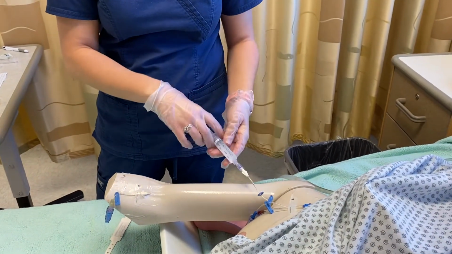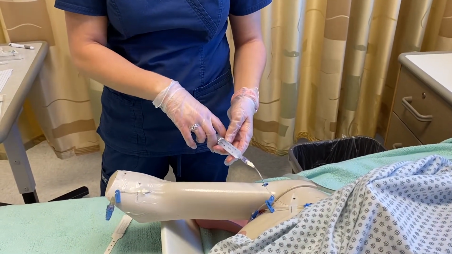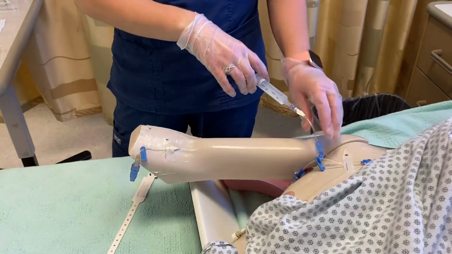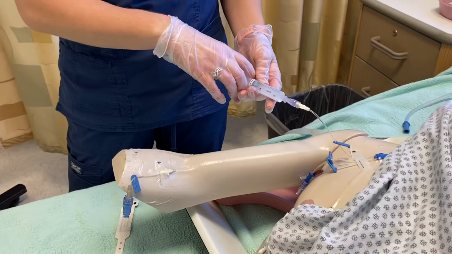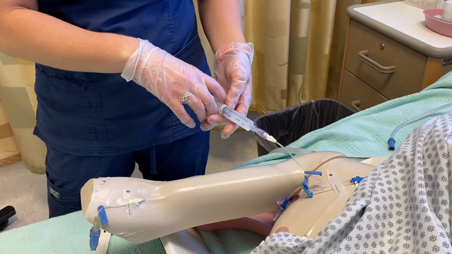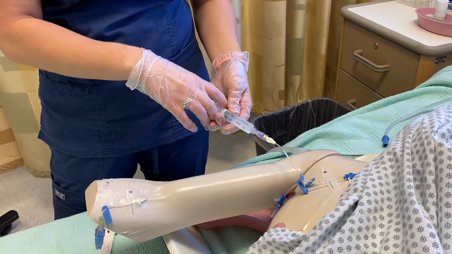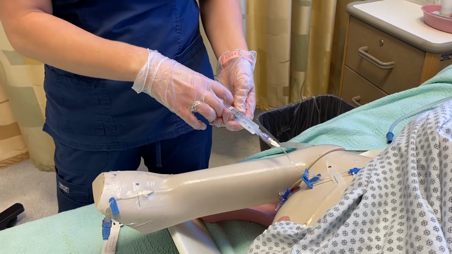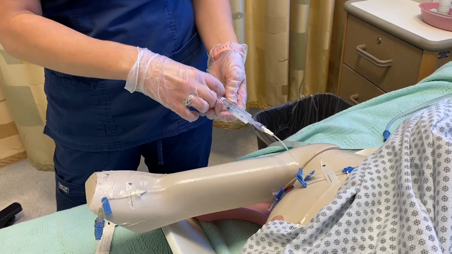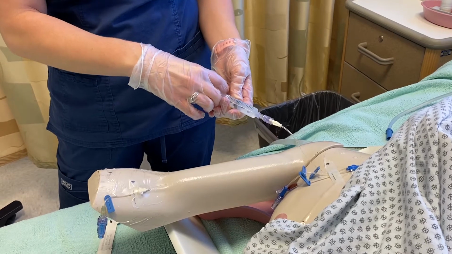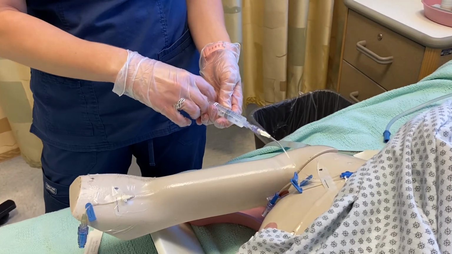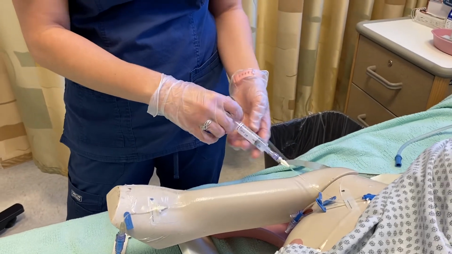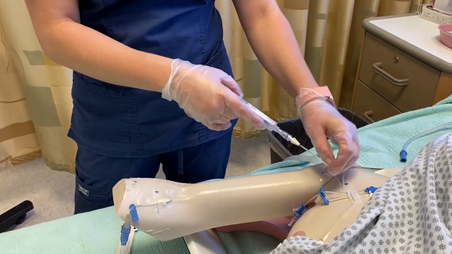And we're going to want to give this dose of saline at the same amount of time as the medication, because the lines are long, so there's still medication in the lines, and you don't want to give it too fast. Still watching for adverse reactions. Okay, we're going to say we're giving this at the right amount of time. We're going to clamp again.